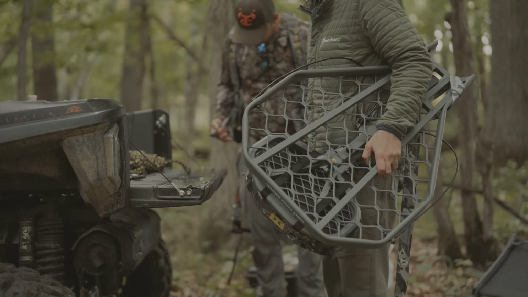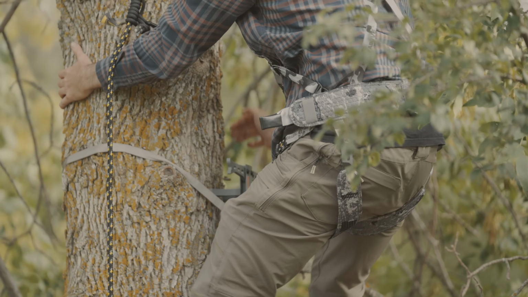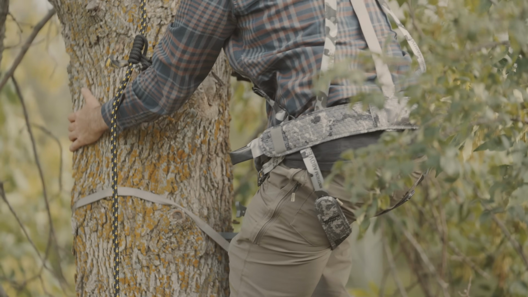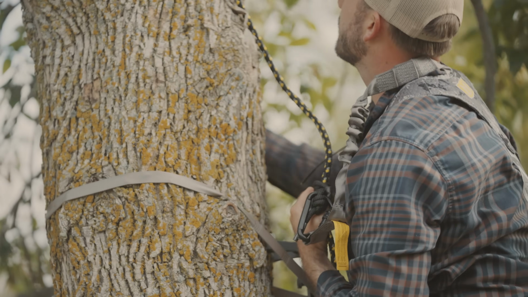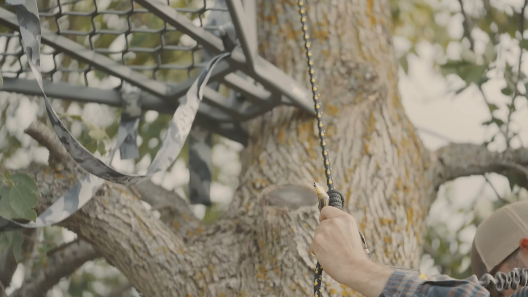The last thing I will say about choosing the right tree for your tree stand is do it safely, hang the stand safely, climb into the stand safely, and to do that you're going to need a harness and you're going to need a lifeline so that you stay connected from the bottom all the way up to the top. You're never disconnecting from that line as you're climbing up and down out of that tree stand, because the majority of injuries when you're hunting from a tree stand happen when you're coming up or coming down. It's not people falling out of their stands most of the time. It's when they're coming up or coming down climbing.